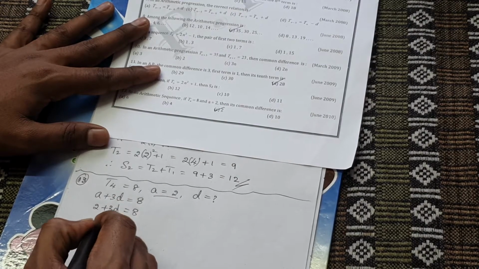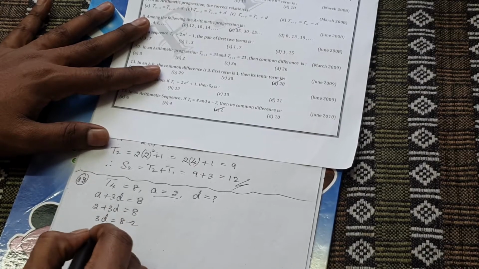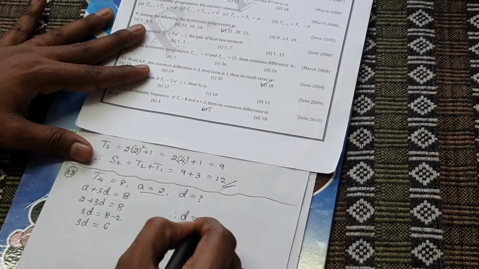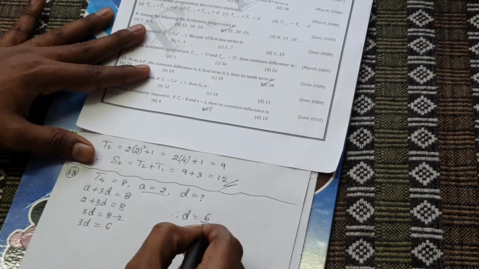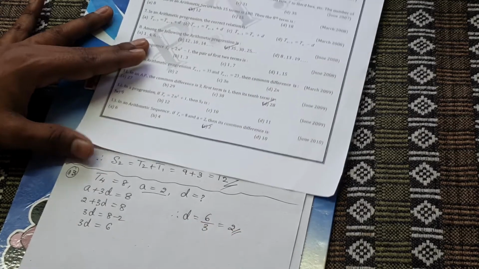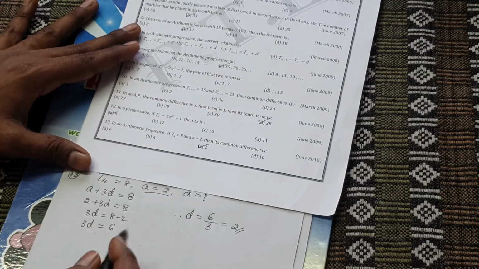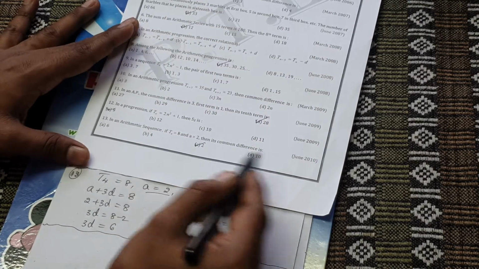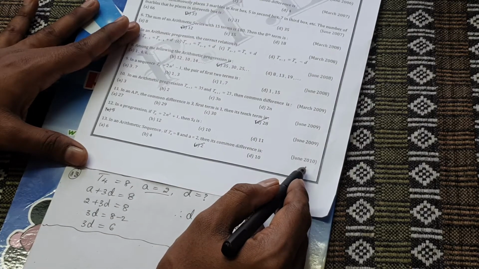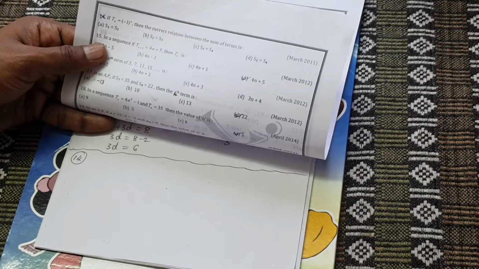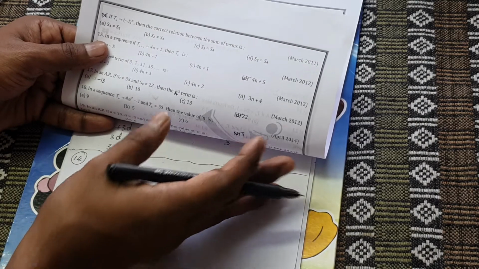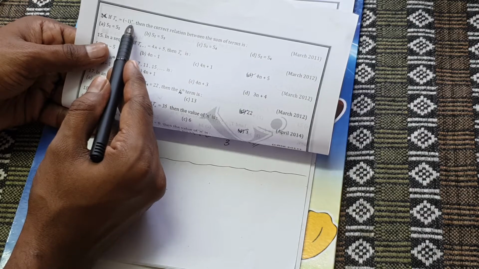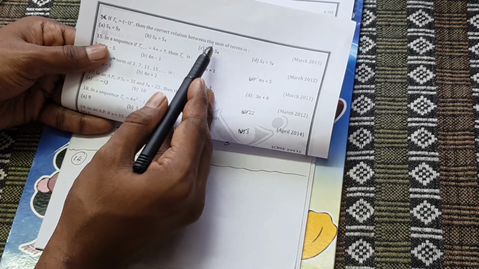Bring 2 to the right hand side. So I'll get 3d is equal to 8 minus 2. I get 3d is equal to 6. Therefore, the value of d will be 6 divided by 3. Now what is 6 divided by 3? It is 2. So for the given arithmetic sequence, the common difference is 2. The question was asked in June 2010. We'll move on to the next question. So class, the next question is, I can see here, if Tn is equal to minus 1 power n, then the correct relation between the sum of terms.